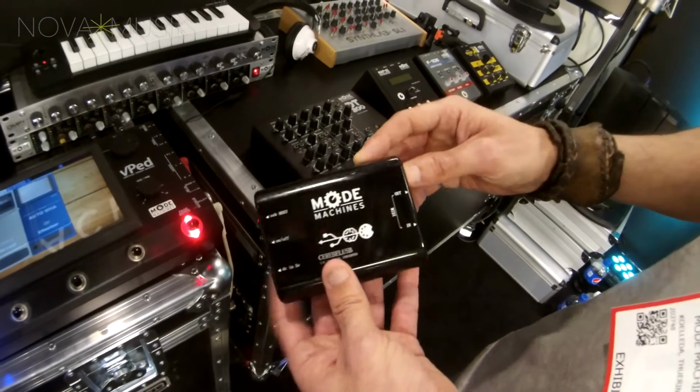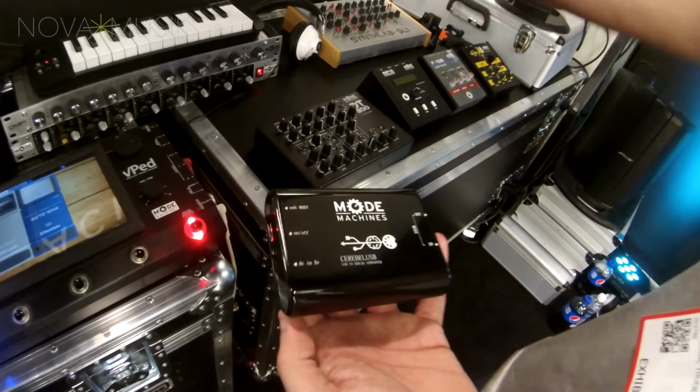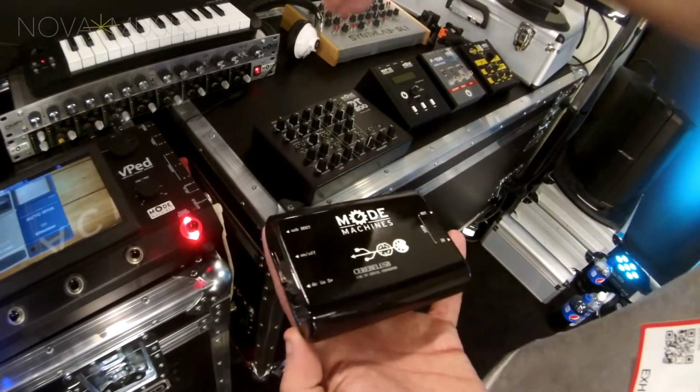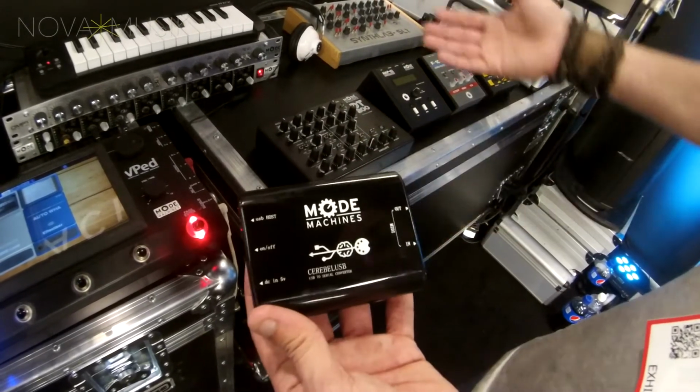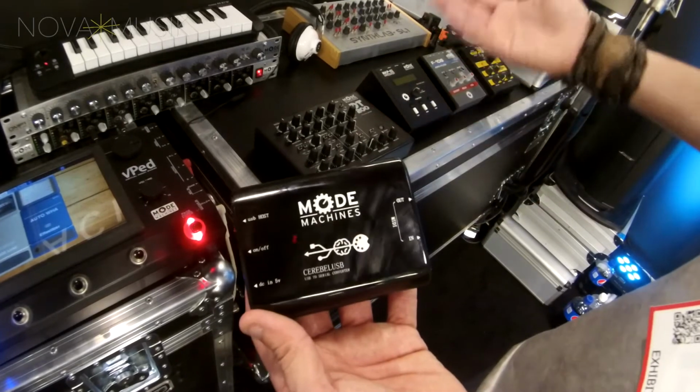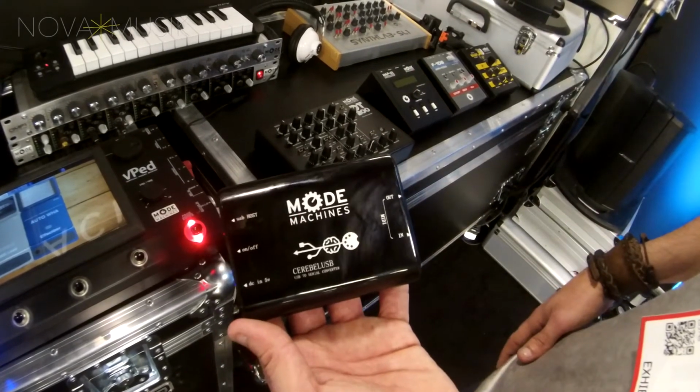So it's a really tidy way of having many MIDI controllers without power supplies, and being able to control analog gear, modular synthesizers, and in general any system that doesn't require a laptop.